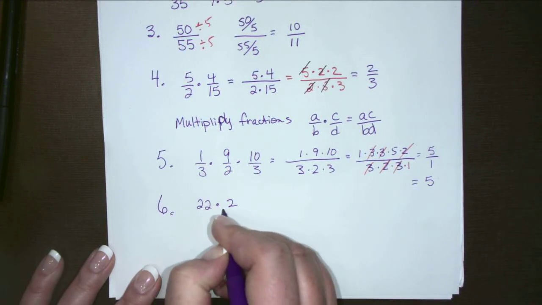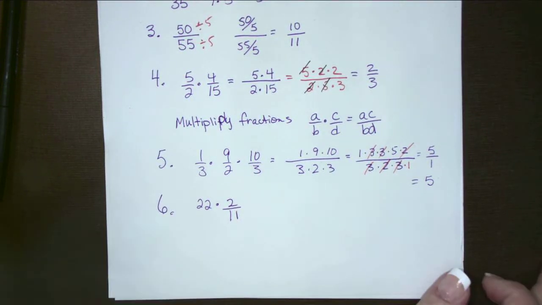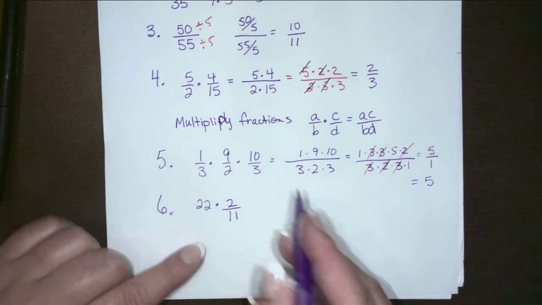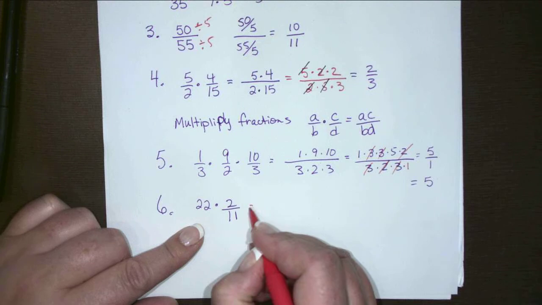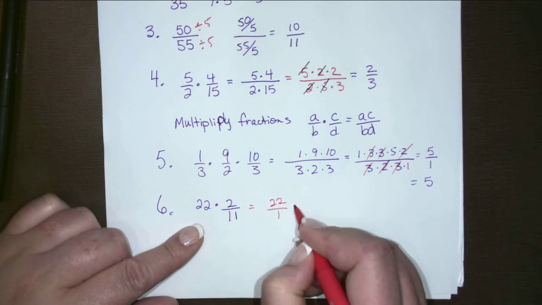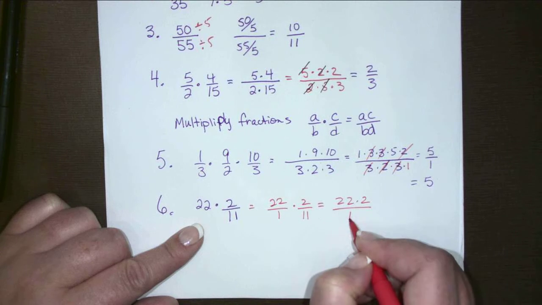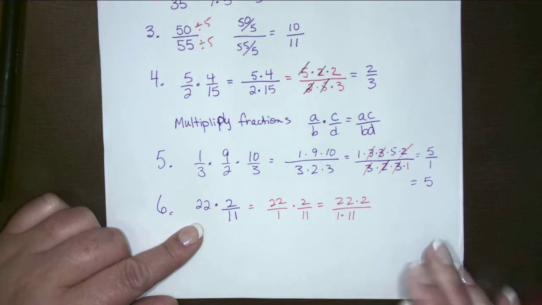Okay, so we can also get things like this, like a number times a fraction. This is not a mixed number. This is not 22 and 2 11ths. This is 22 times 2 11ths. And we're not actually going to use mixed numbers in calculus, so you won't see it ever, and you don't want to write them either. So this is the same as saying 22 over 1 times 2 over 11, which is 22 times 2 over 11. If you want to put the 1 in there, you could.